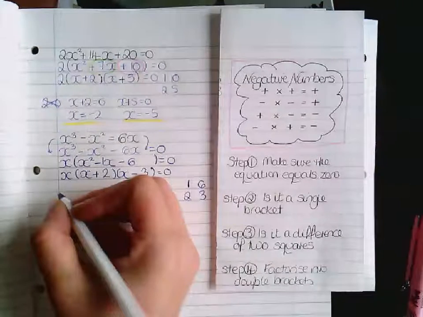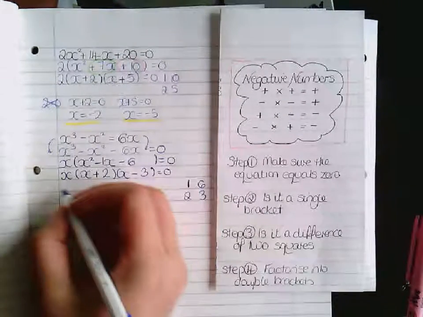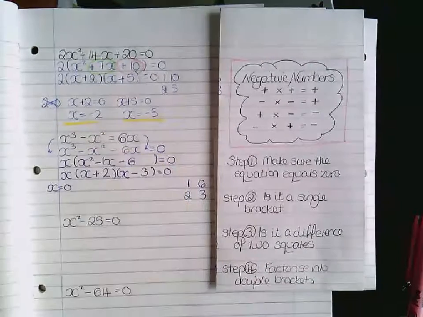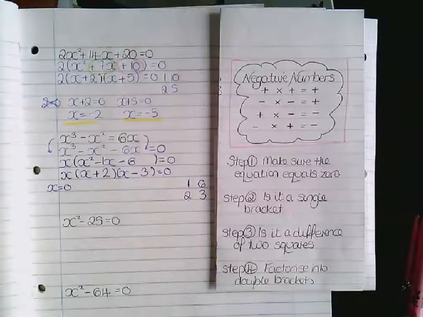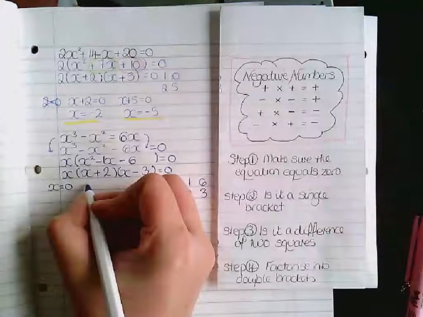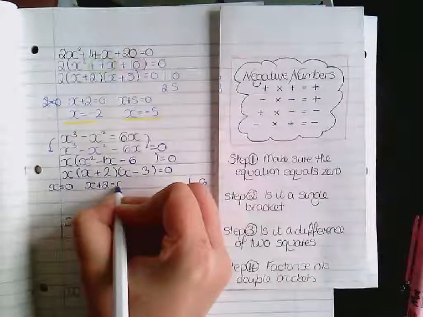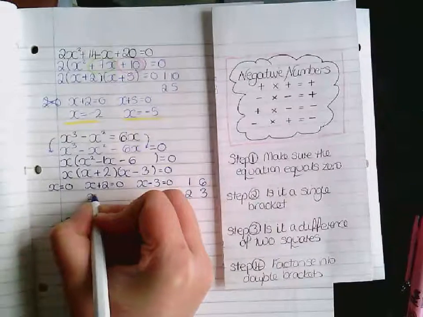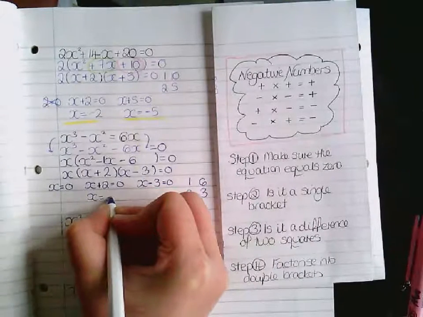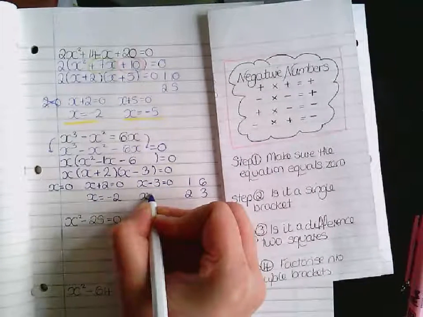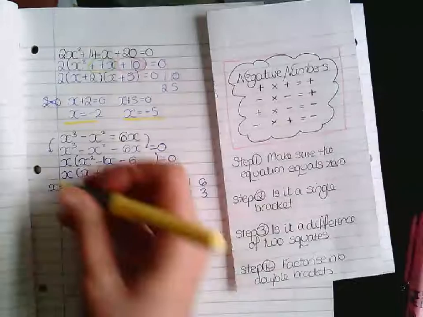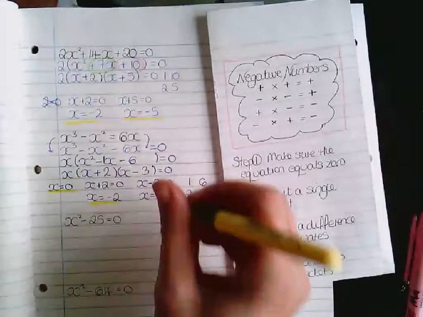So, like last time, I'm going to take the bit out the front and put it equal to 0. Now that can make sense. Up here, 2 could not equal 0, but here, x can equal 0. And I now do the same to the two brackets as well, and I get my two answers from these two. So this question actually ends up, because it started off with a cube, with 3 answers.